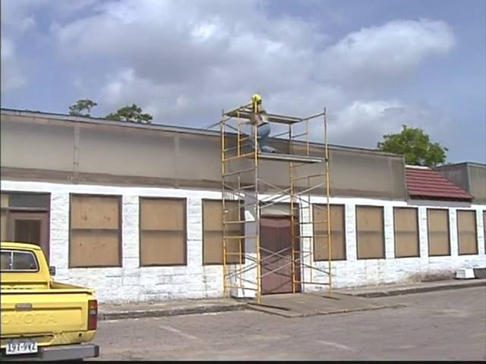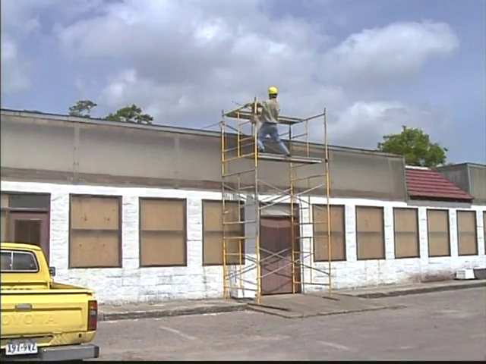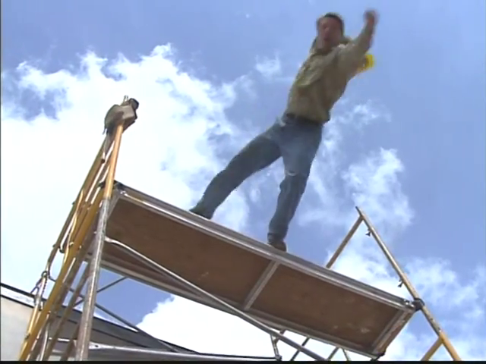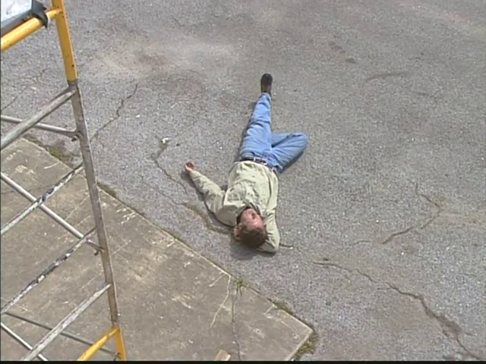Scaffold accidents. They happen with startling frequency. Scaffold accidents do not have to happen. By knowing and following procedures for safe use, you can protect yourself and your coworkers from accidents that could be avoided.